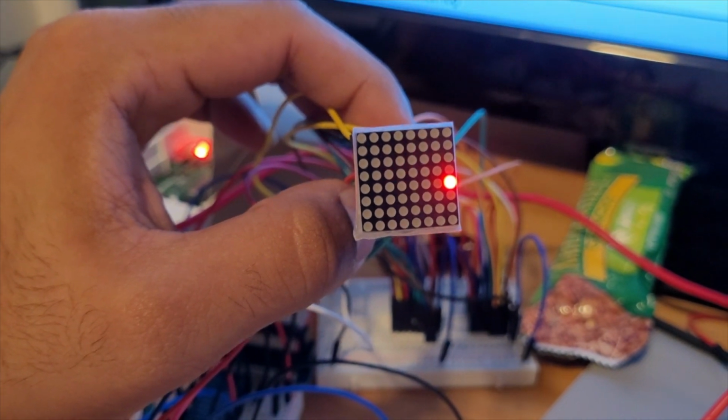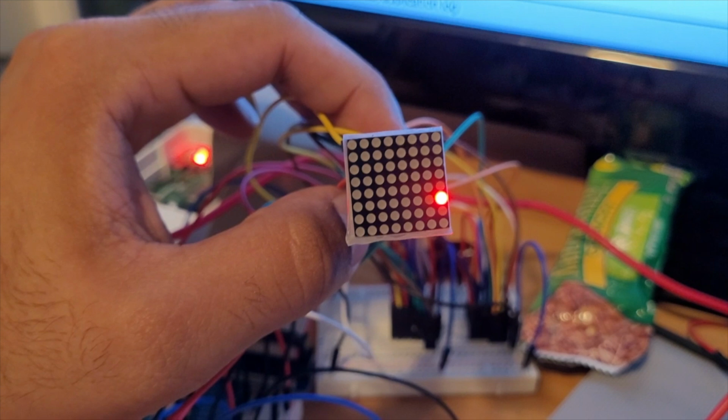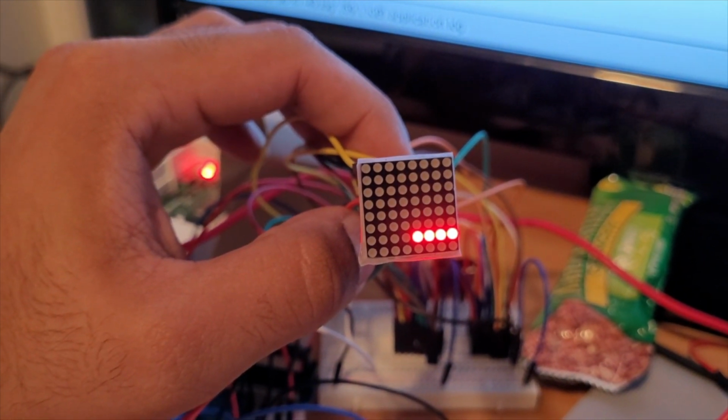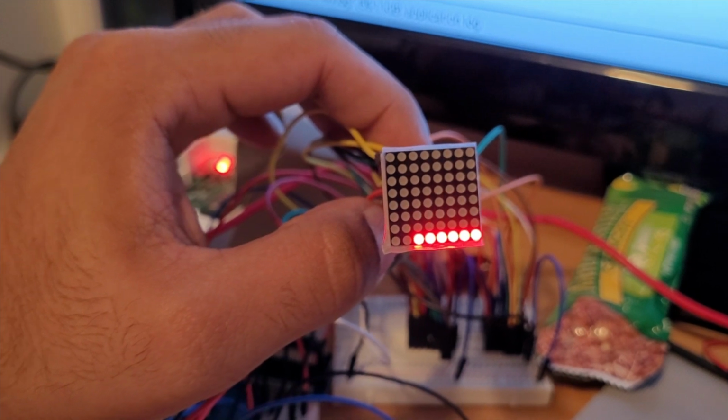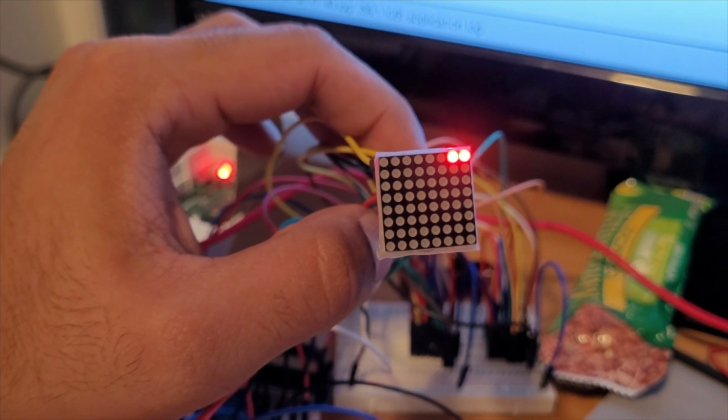After 30 seconds, the matrix completes one cycle and resets. It begins again from the first column, ensuring the display remains consistent and uncluttered. The number of LEDs lit up in each column is proportional to the brightness intensity detected by the photosensors.